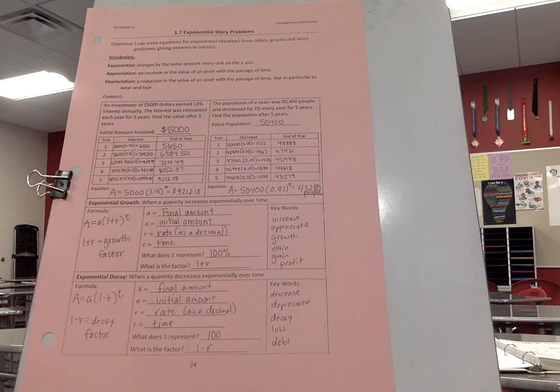Okay, so if it's exponential, it changes by the same amount every unit on the x-axis. An appreciation is an increase in value of an asset with the passage of time. That's like if you live in a growth area of a neighborhood, your house might be going up. There are other things that appreciate in value over time.